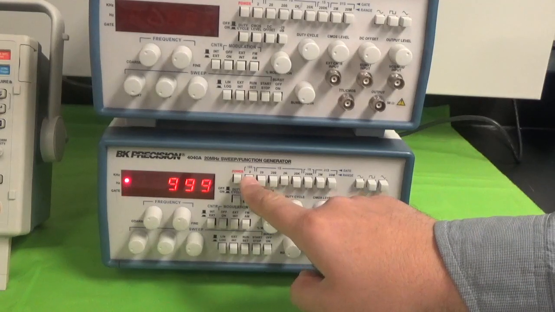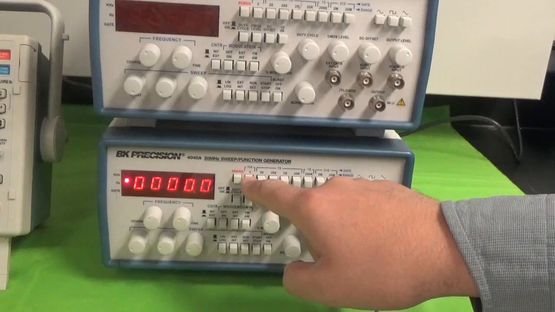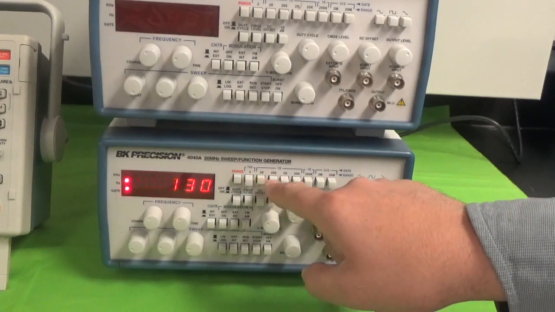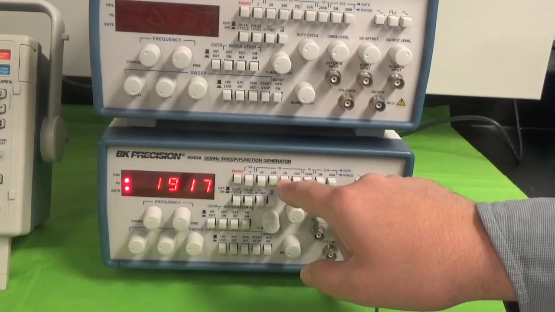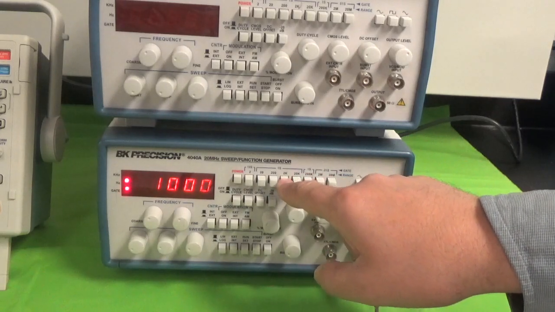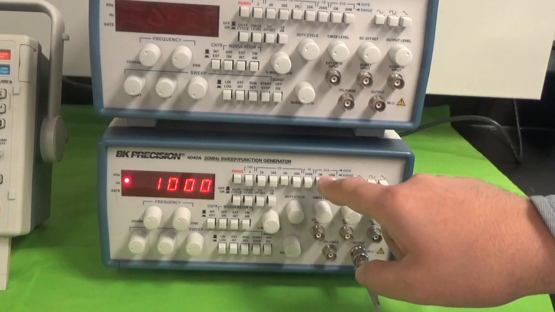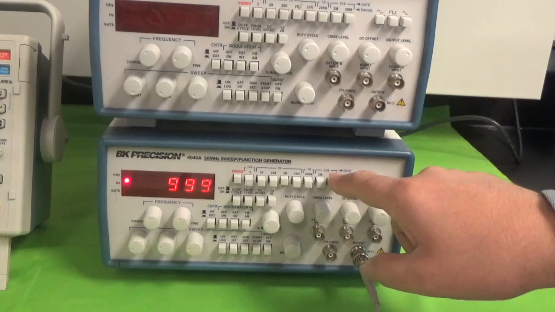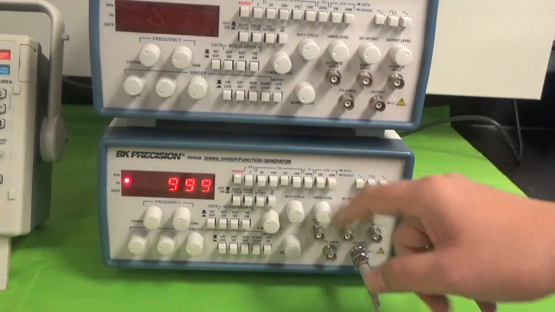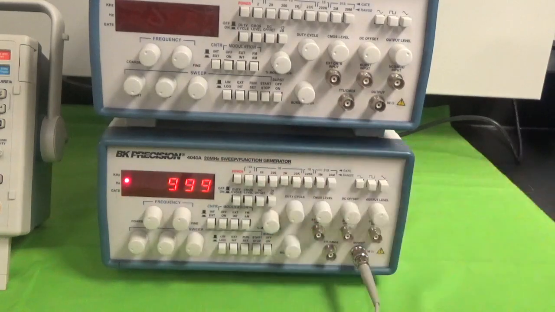So here you can see that we have max 2 Hertz. Here we have 20 Hertz. Here we have 200. Here we have 2000, 2K, 20,000, 200,000, 2 million, 20 million, or 20 megahertz. So this is one of the things that you need to know.